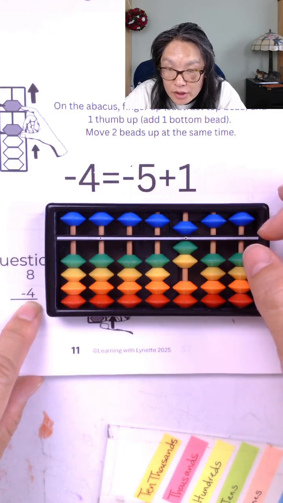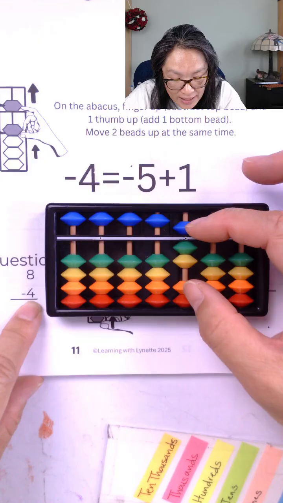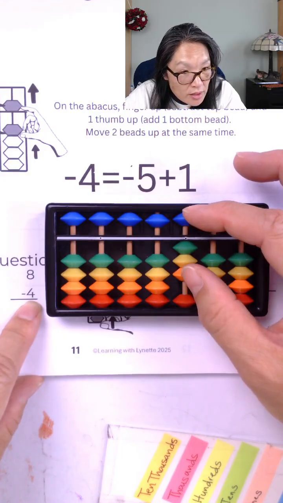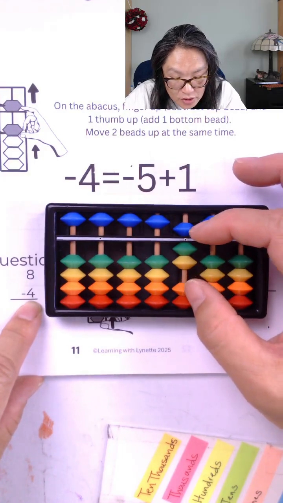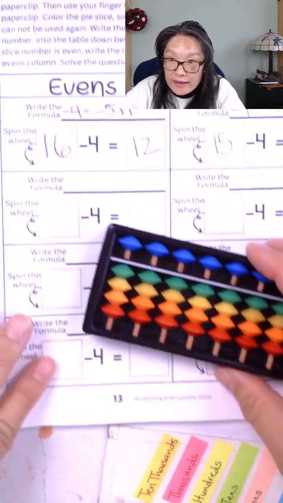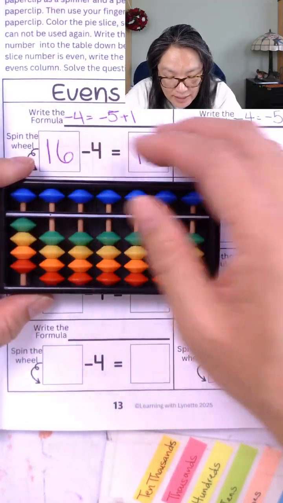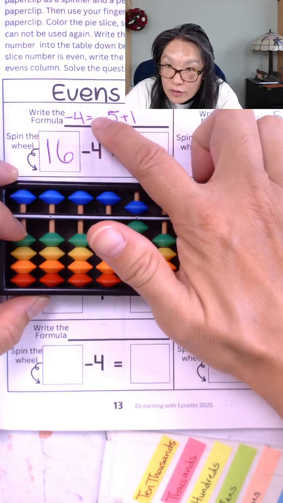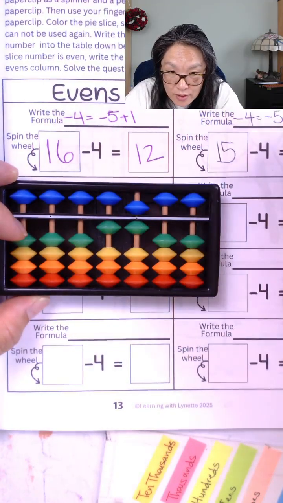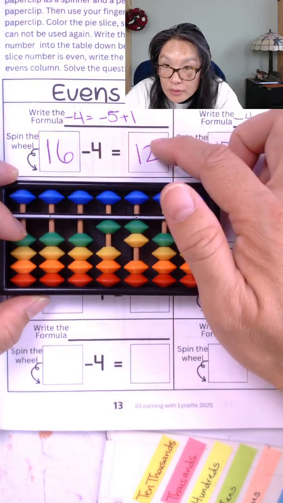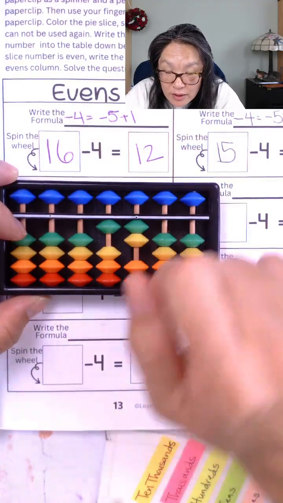Right now, I want to make sure that everybody understands how to add the 4 and take away the 4, because after that I want to do carrying on, because that's the next concept. So we want to add the 4, take away the 4. And then here, we can do it again. If I have 16 on my abacus, I want to take away the 4. To take away the 4 is minus the 5 plus the 1. And my final answer is now 12.